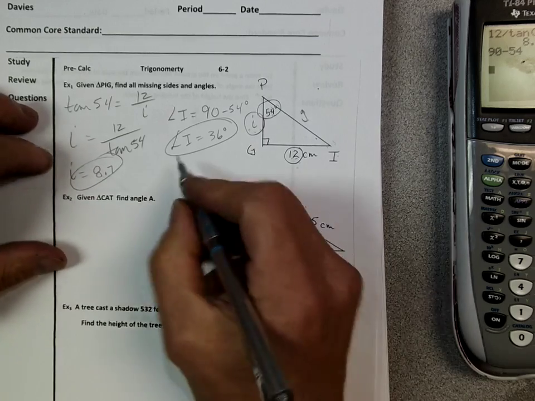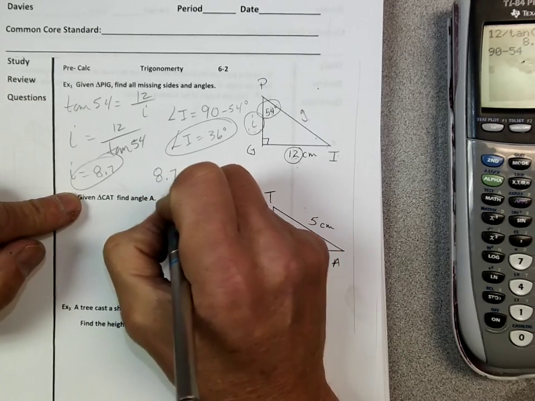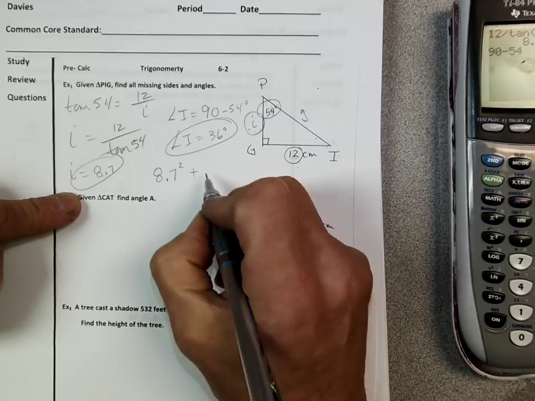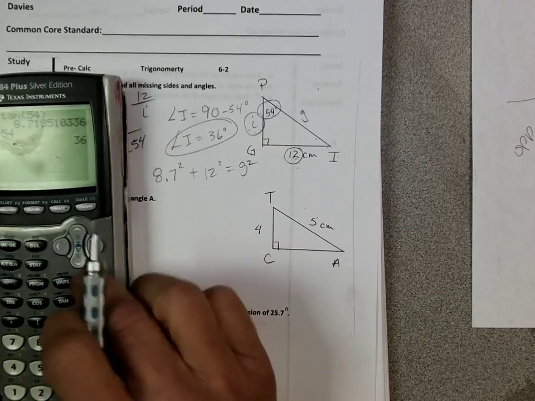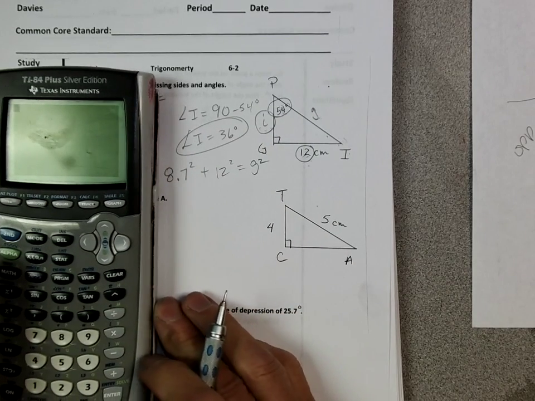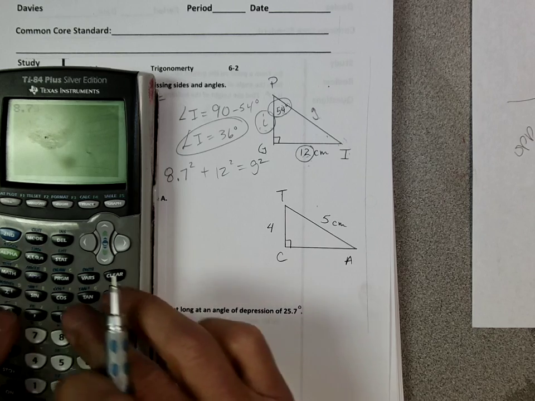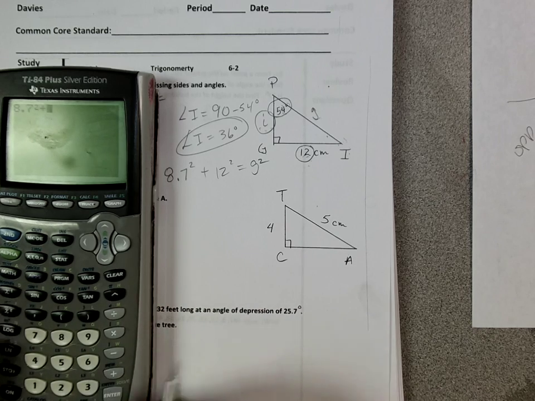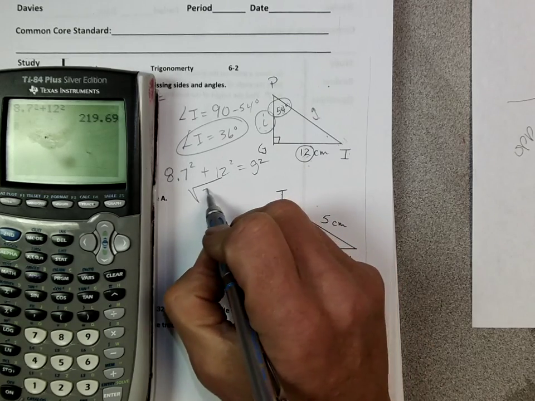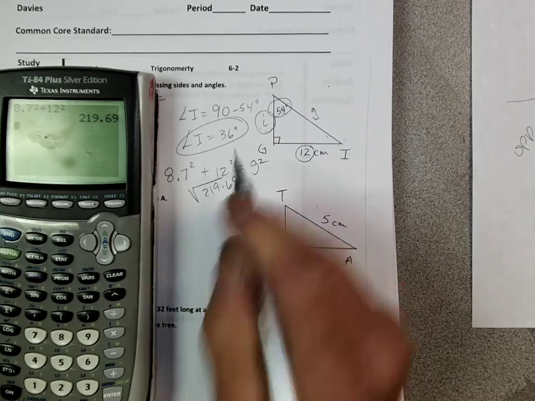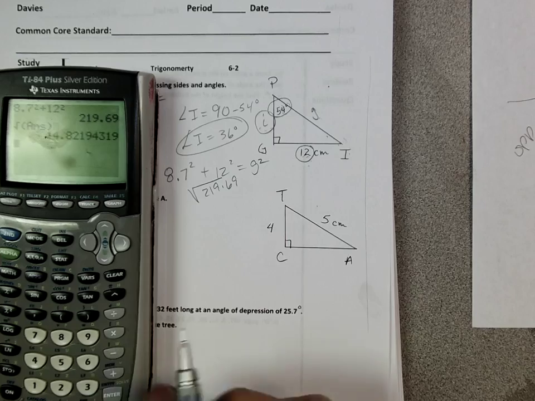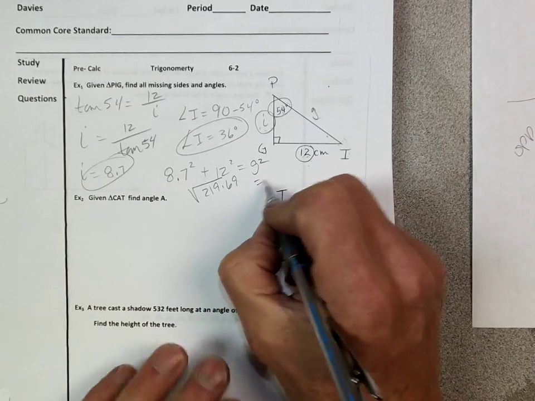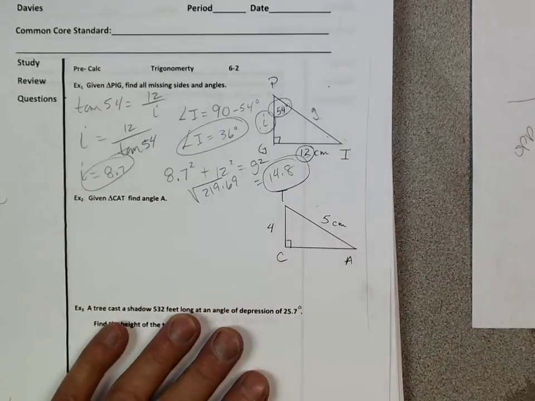So 8.7 squared plus 12 squared is 219.69, and I'll take the square root of that and get an answer of about 14.8. Easy, right?